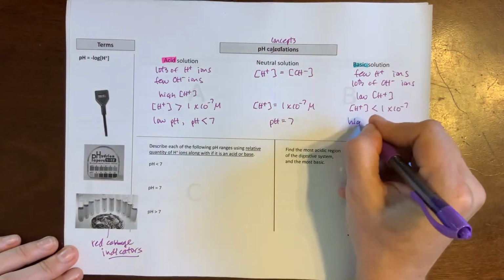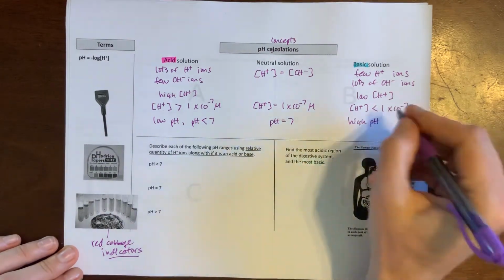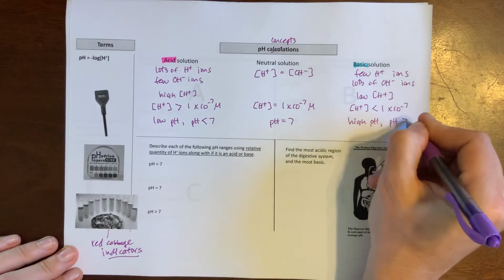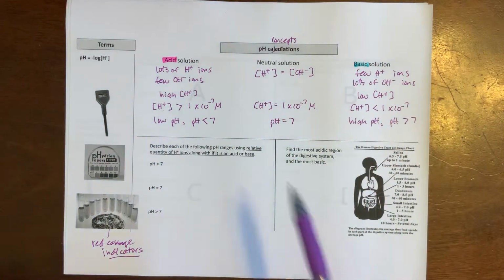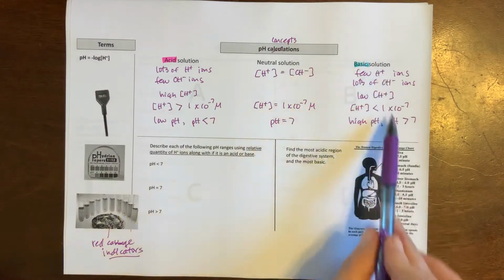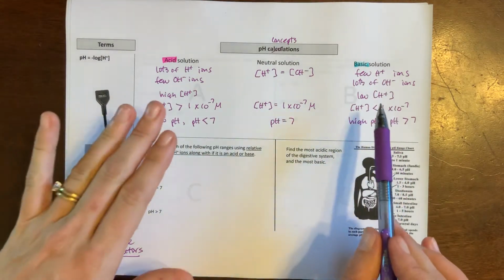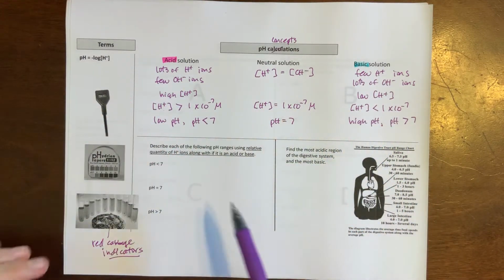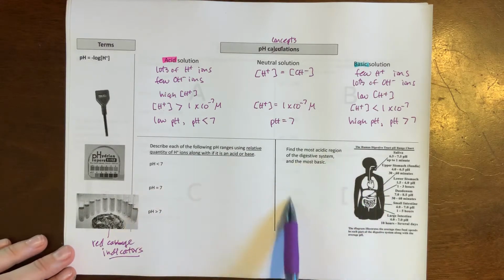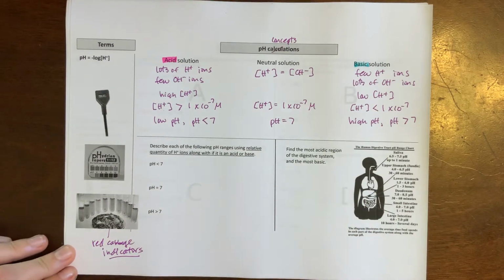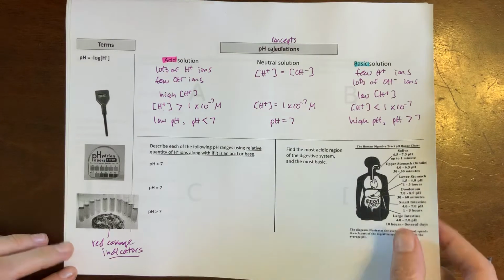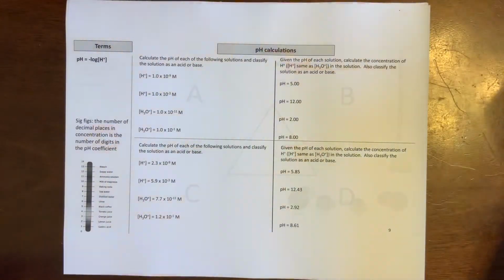And that's going to result, when I take the log of it, in high pHs, and so pHs that are greater than 7. So those are, in words and symbols, some different ways to compare and contrast our acids and bases using pH. So you've got a couple places to practice that here at the bottom, and then we're going to move on to actually calculating some of those pHs on the next page.